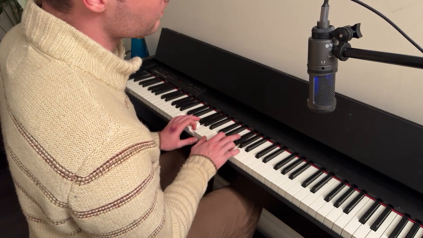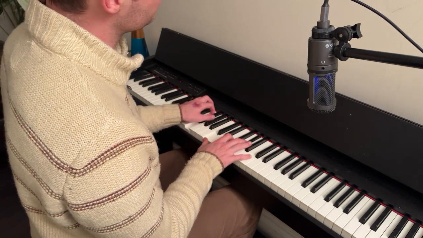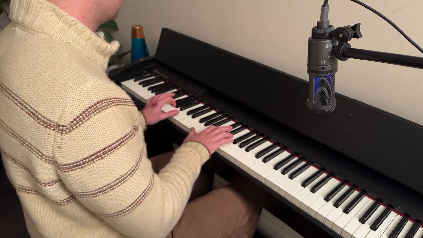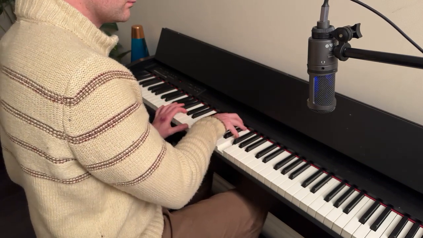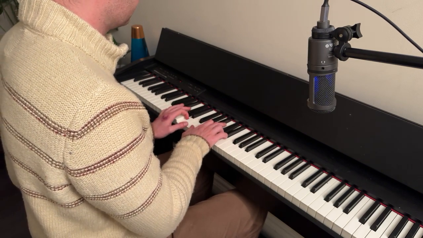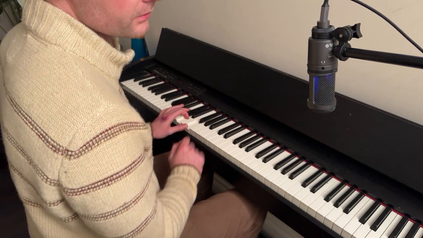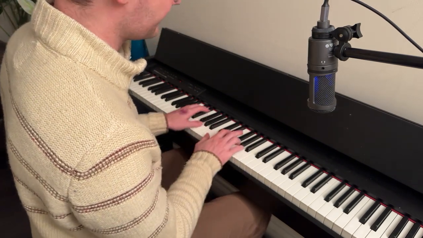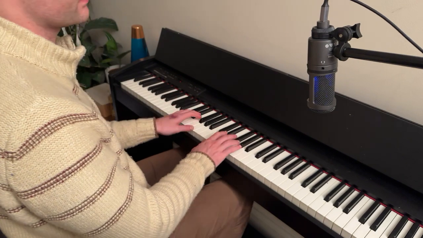So, that kind of thing. And actually reversing it, I think, is a lovely sound. This reminds me of the Avatar theme.